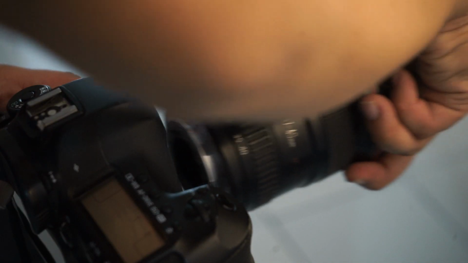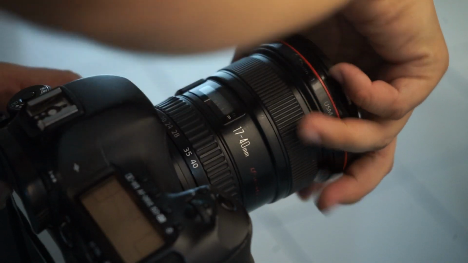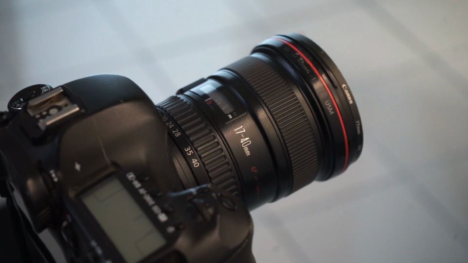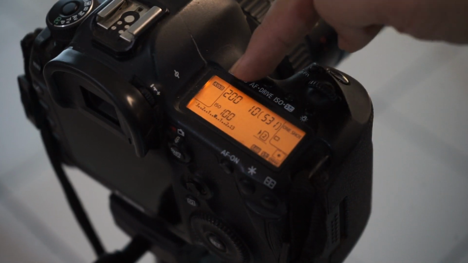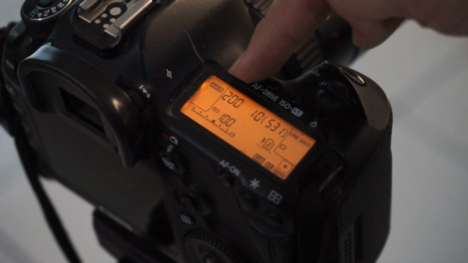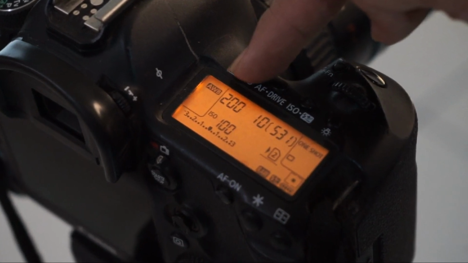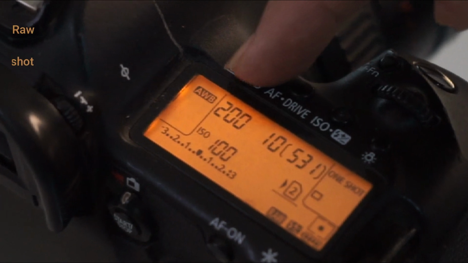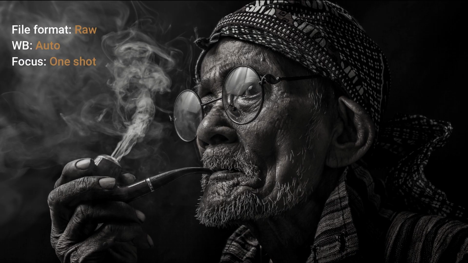The lens I used was a 70-400 millimeter f4, and I used 40 millimeter. Then I set the shutter speed at 1/200 so that the ambience, especially the background, can be really dark. Lastly, the focus point is at his left eye.